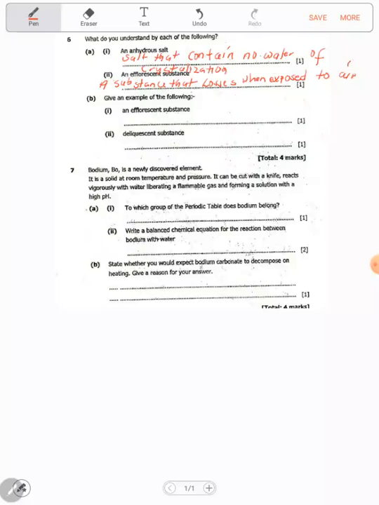Give an example of the following substances. An efflorescent substance, an example of a good efflorescent substance. I'll give you two good ones. It's copper sulfate. By the way, it's copper(II) sulfate. And you also have calcium sulfate, right?